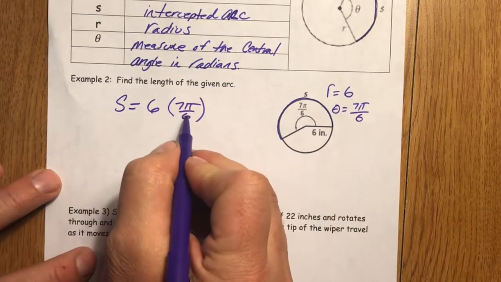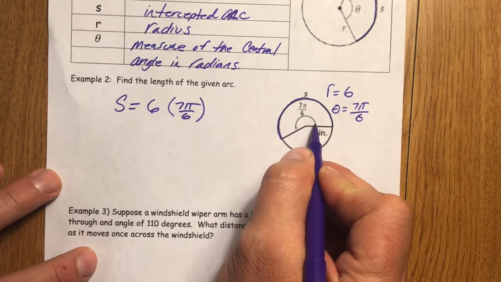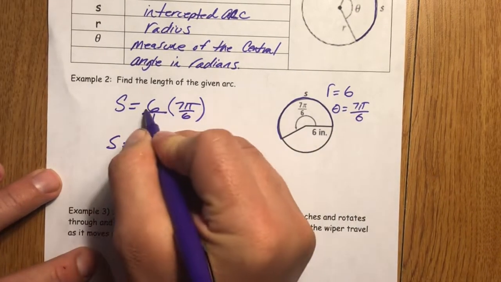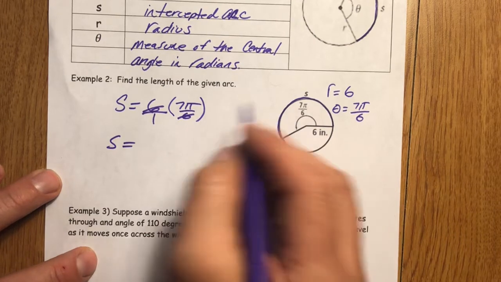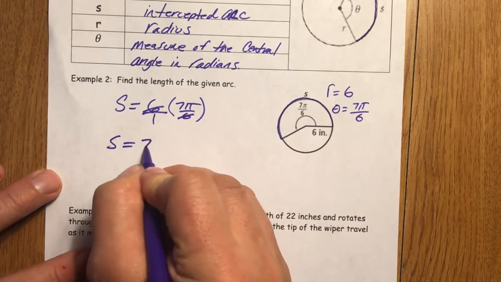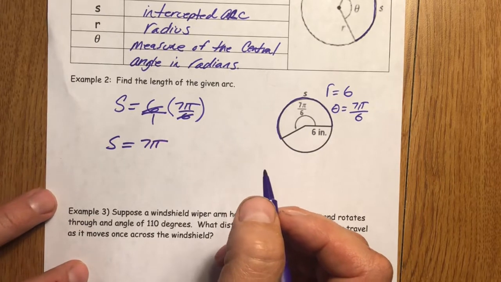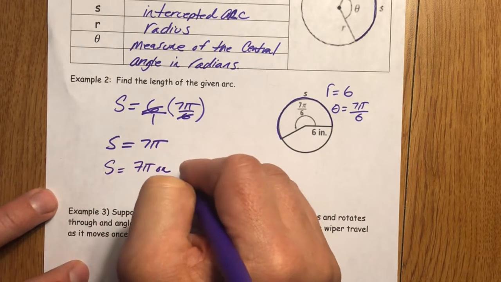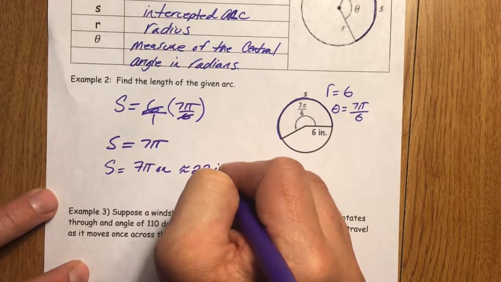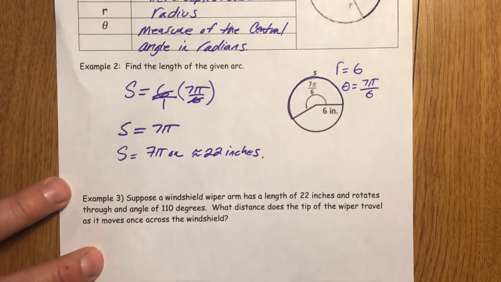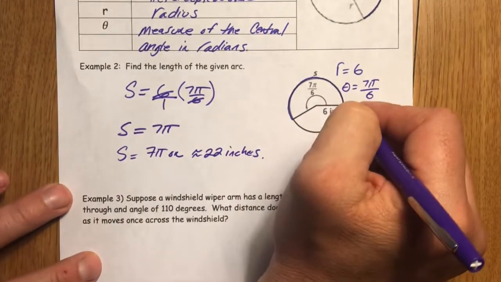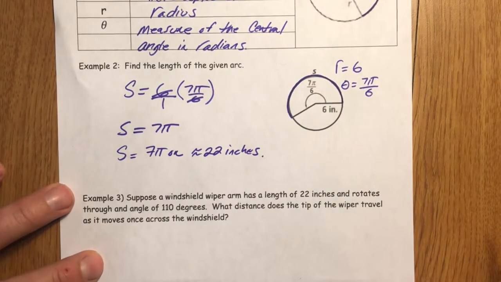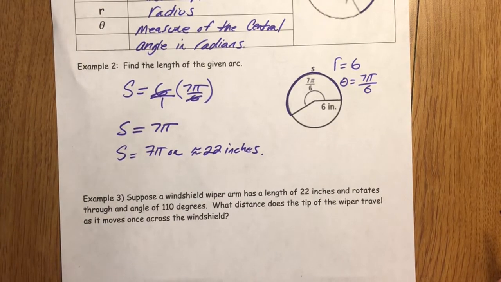So here's my radius times the measure of that angle in radians. Now remember, we can cross reduce those 6's there. So I'm left with just 7 pi. So S is equal to 7 pi, or approximately 22 inches, because we just multiply 7 times pi. So the length of that intercepted arc is 7 pi, or 22 inches.